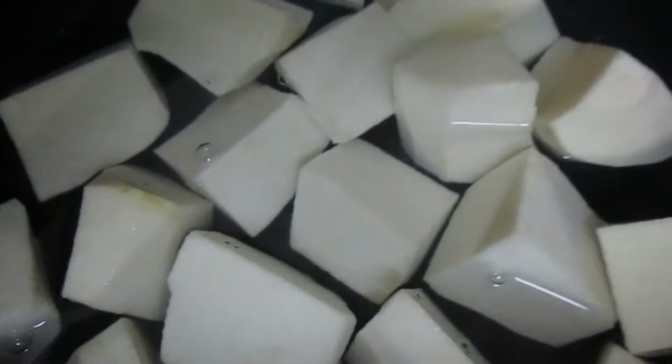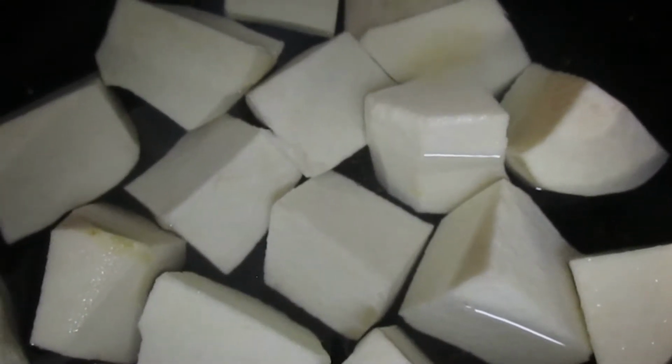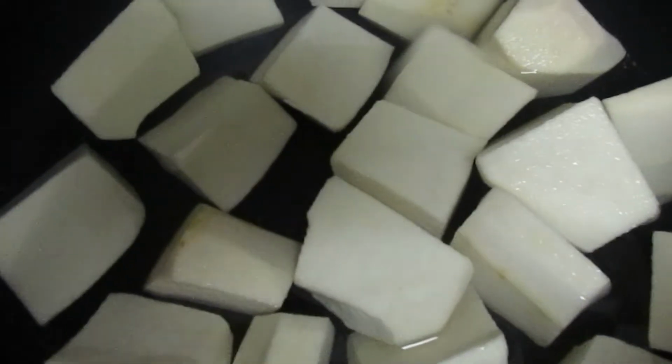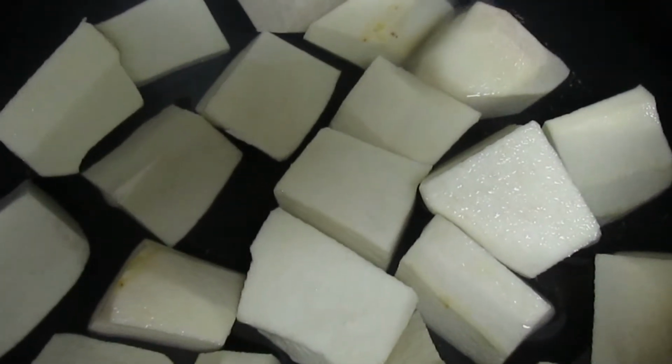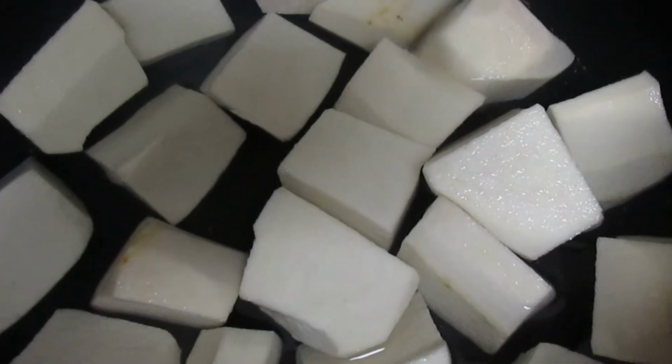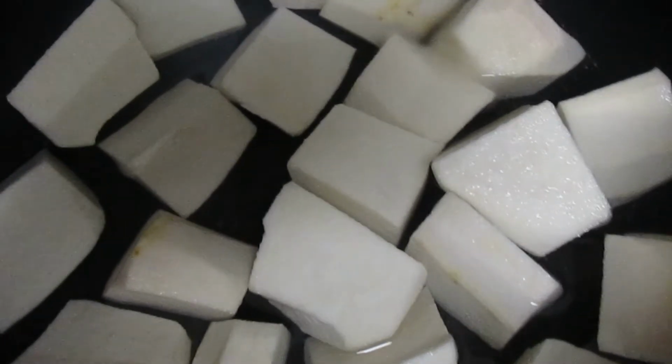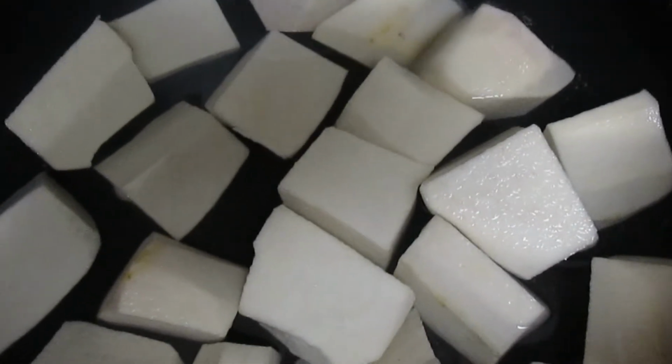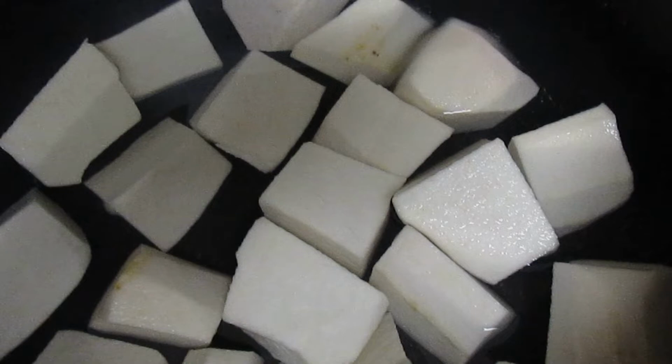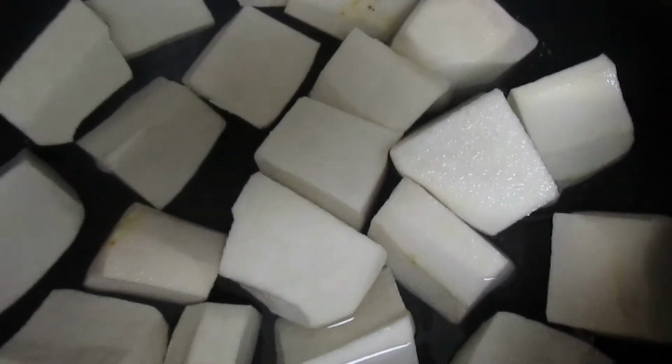So look at our yam. It's ready for cooking. So I'm going to cover it up right now and let it cook for like 30 minutes. Okay? We don't want it too soft and we don't want it too strong. We have to cook it properly.